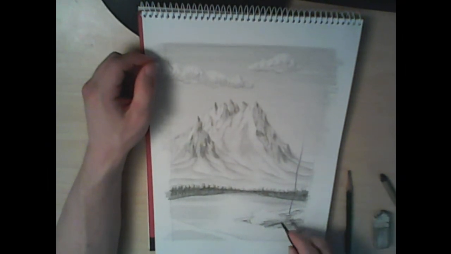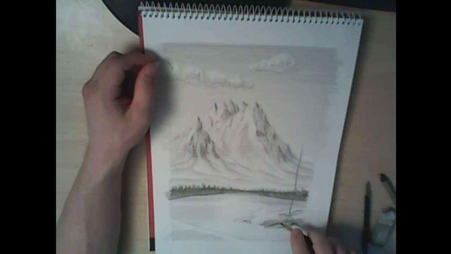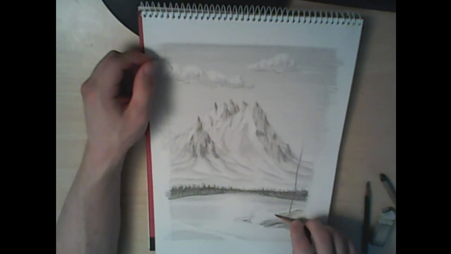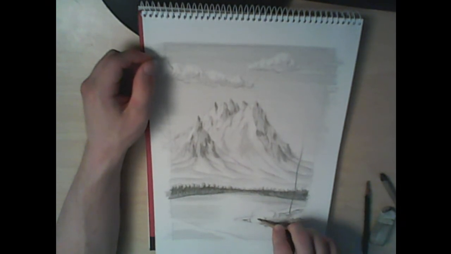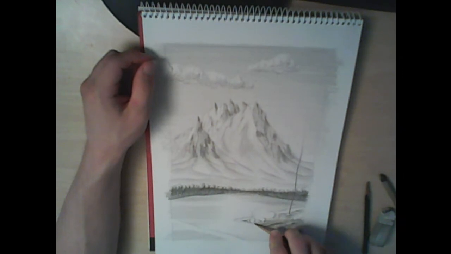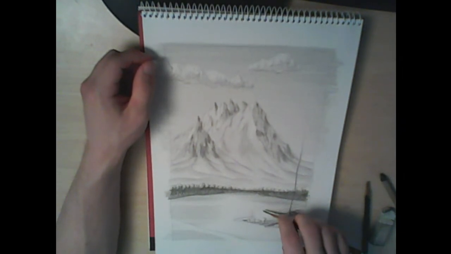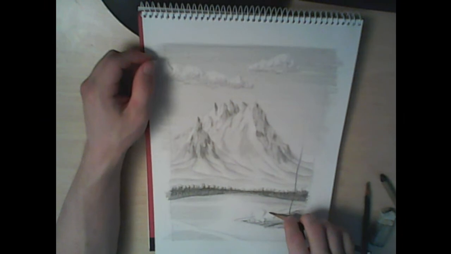Now let's give the bushes a general shape with the HB pencil. On the right and the bottom side, they're going to be in the shadow.